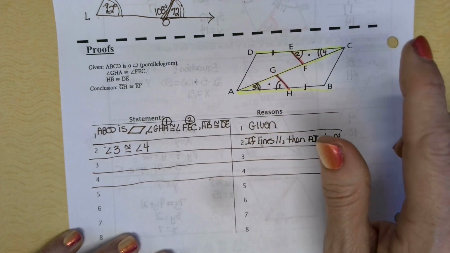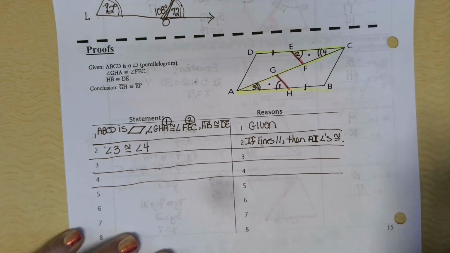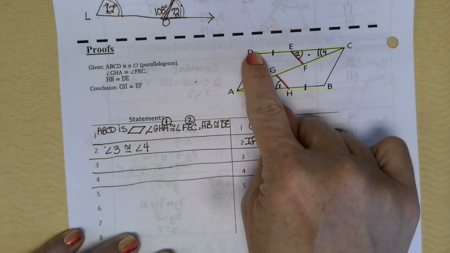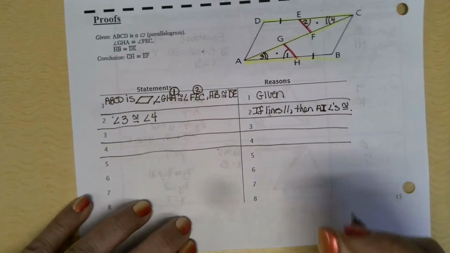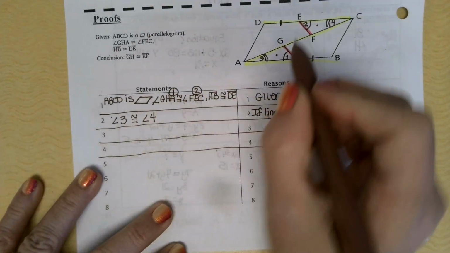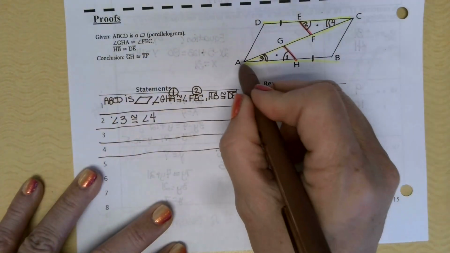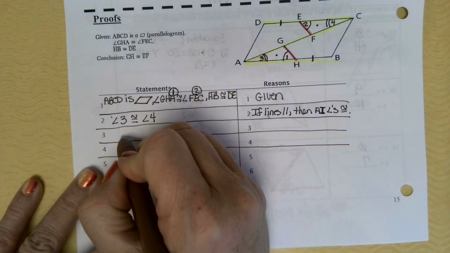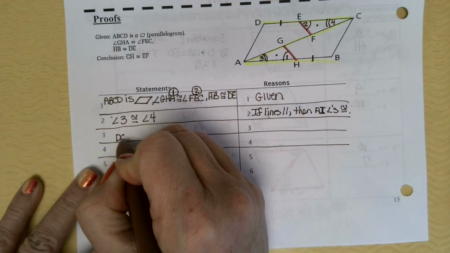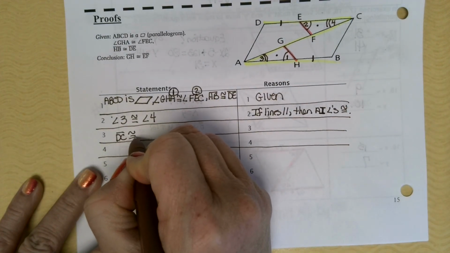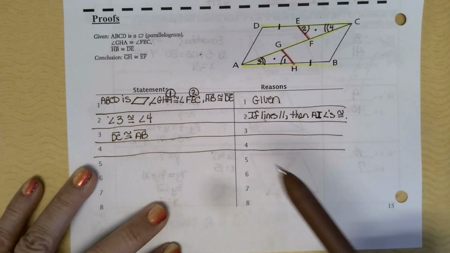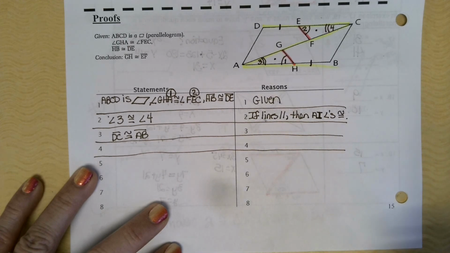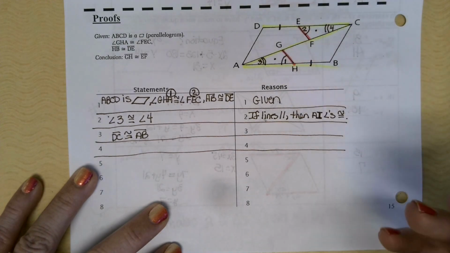Okay, so let's get a segment. Oh, actually, before we do that, let's go ahead and say DC is congruent to AB. And I'll show you how to write that because I haven't shown you yet. So we're going to say this big segment here is congruent to this big segment here. DC is congruent to AB. What is happening is we have a parallelogram and we have opposite sides congruent.